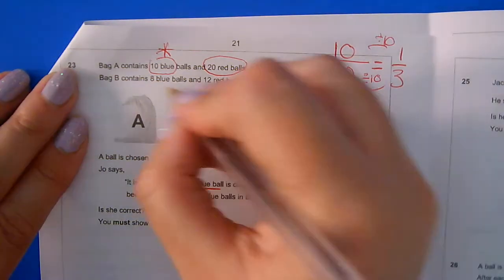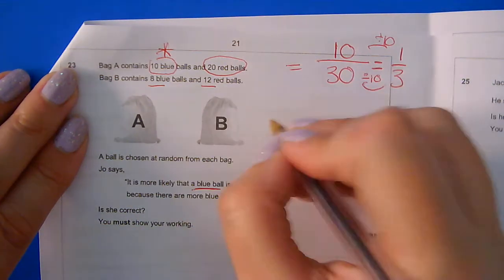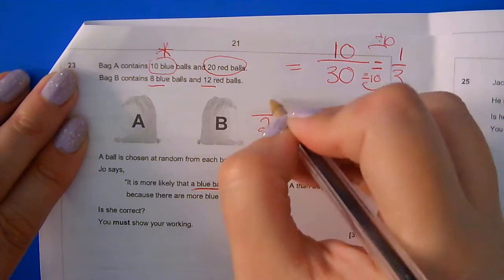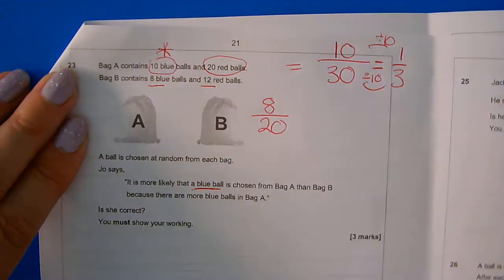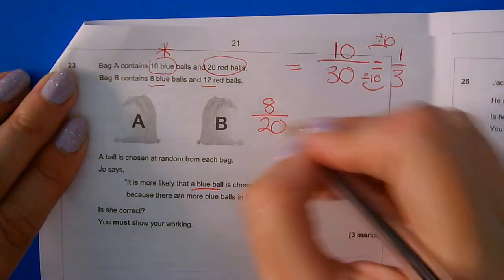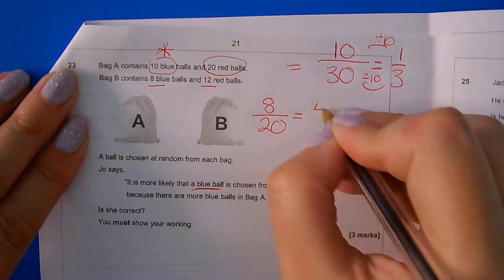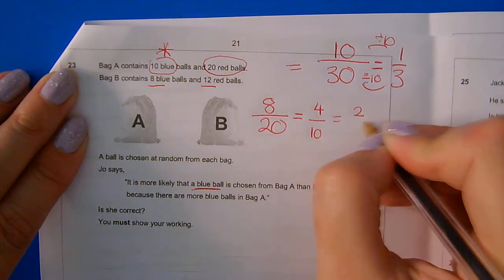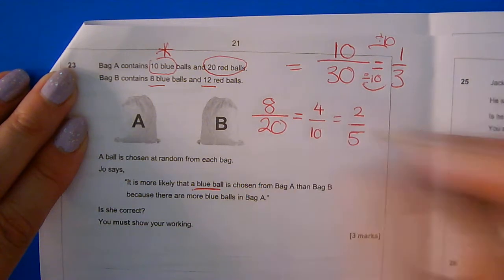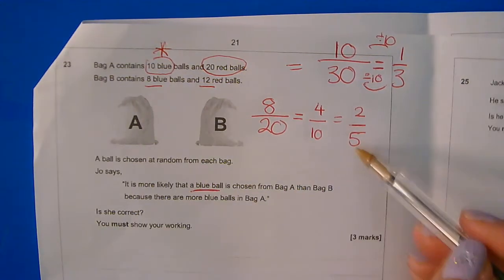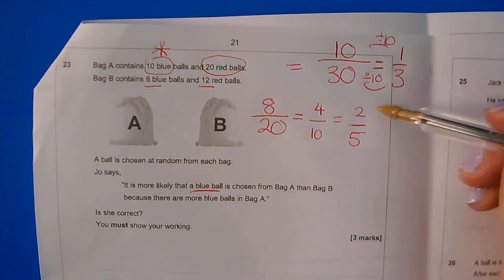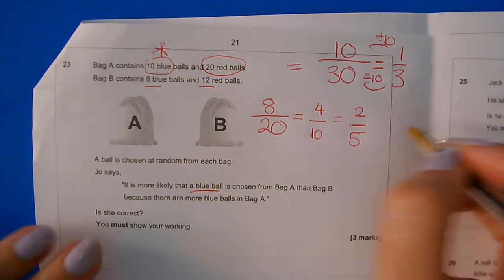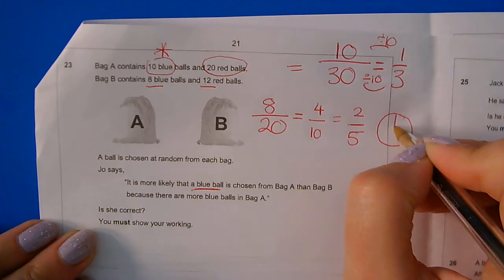Where in the second bag I've got 8 and 12, so there's 20 in total. And I've got 8 that are blue, so 8 out of 20. Well, 8 out of 20 is the same as 4 out of 10, which is the same as 2 out of 5. So 2/5. So if you know what these are as decimals, you might be able to work it out straight away, if you can see it quite visually. So let's show it, 2/5.